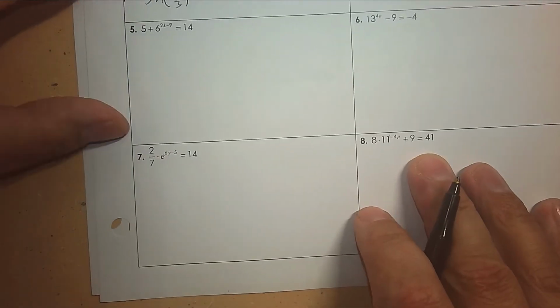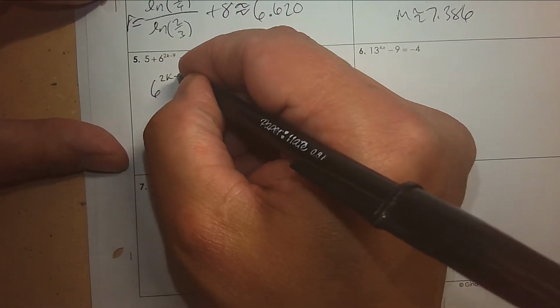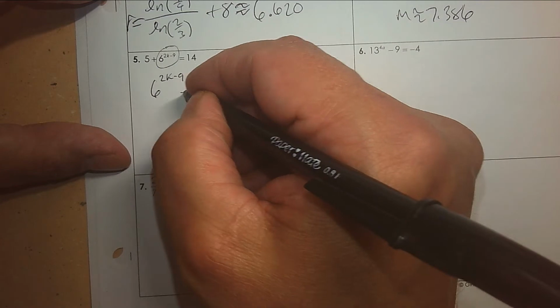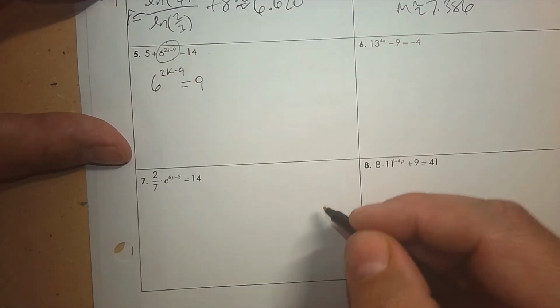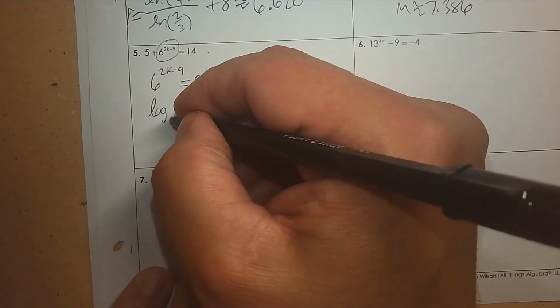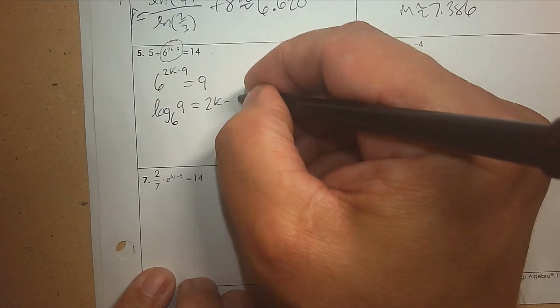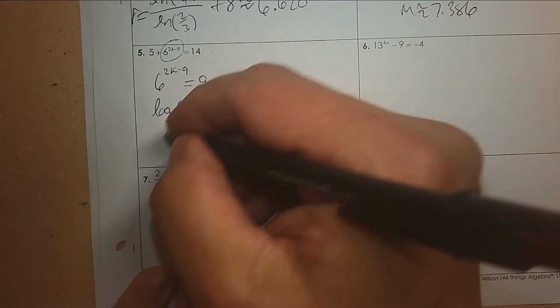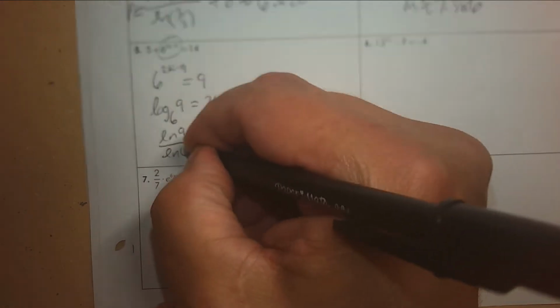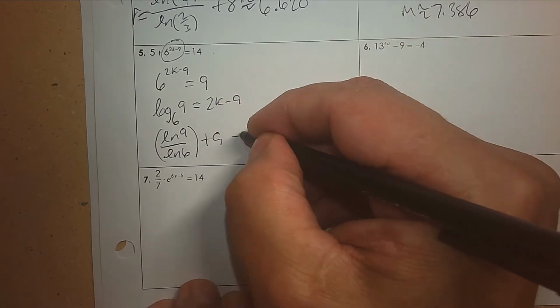Number 5, my first step is to isolate the exponential part. So this is the exponential part. So subtract 5 first. So 14 take away 5 is 9. Then write it as a logarithm. So the base is 6, inside is 9, and then it's 2k subtract 9. Now this is going to be ln 9 over ln 6. To that answer, you're going to add 9, and then you're going to divide by 2.